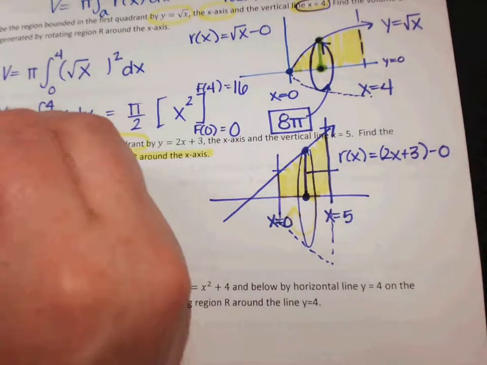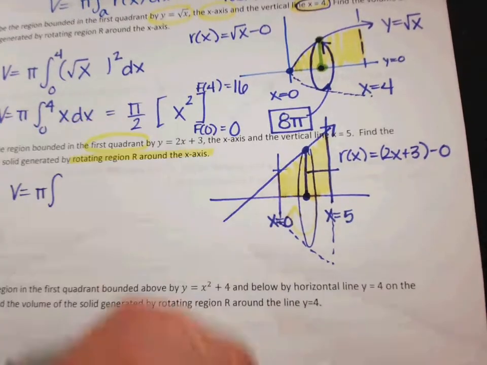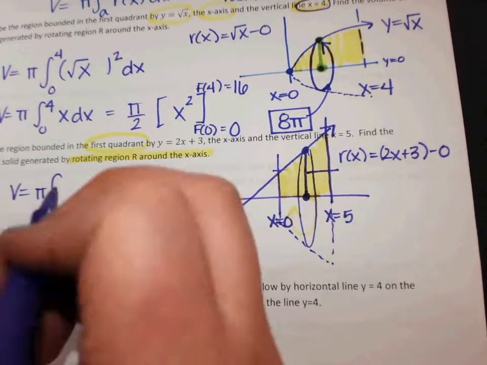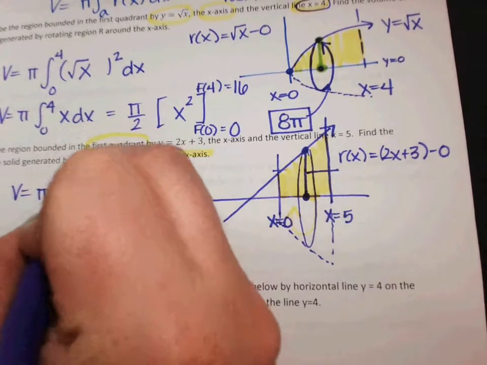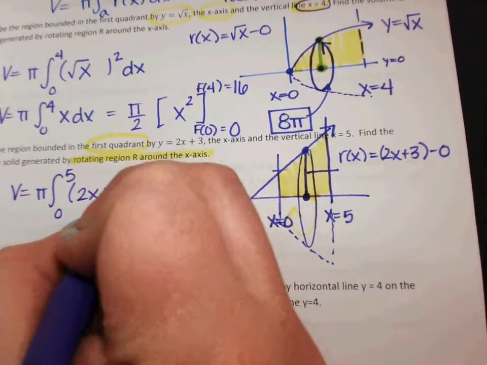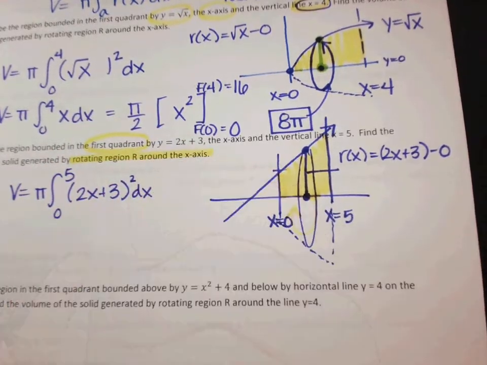Okay, set up your integral for me. Volume equals pi on the outside. Where am I integrating from? 0 to 5. And then your radius would be 2x plus 3 squared dx.